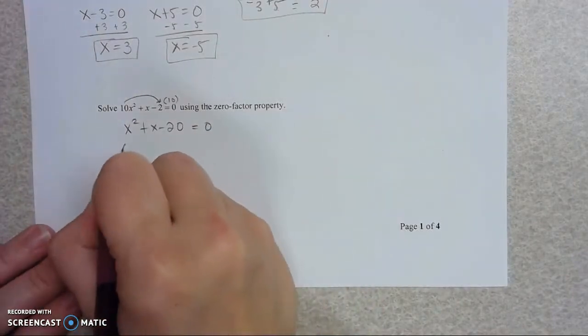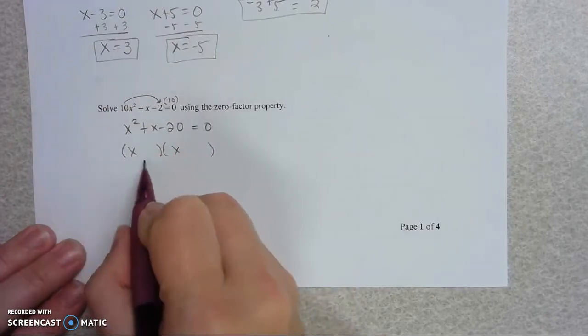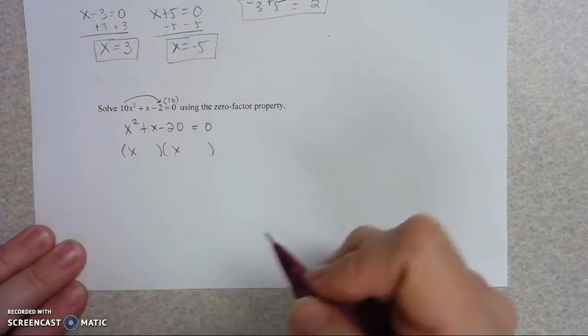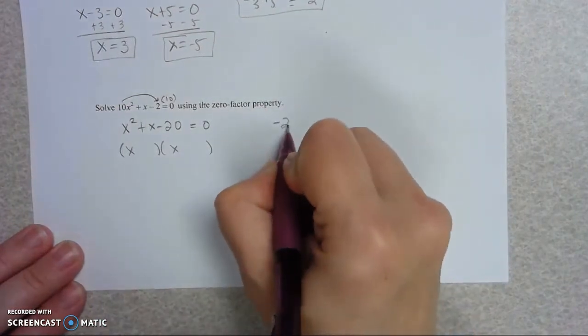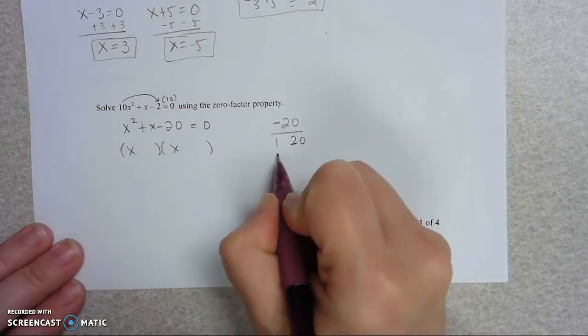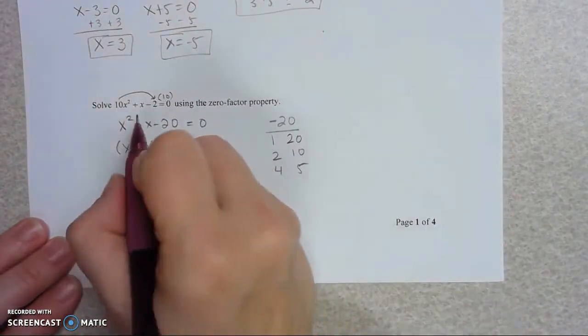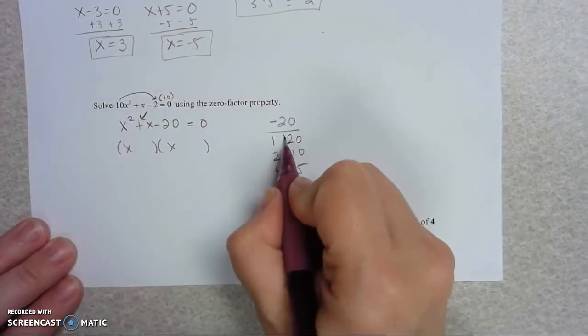Then I'm going to factor that out. Because it's of the form x squared, I know x's go in the first term of each parenthesis. I'm looking for what will give me a negative 20. So I have 1 and 20, 2 and 10, and 4 and 5. My larger factor is positive.